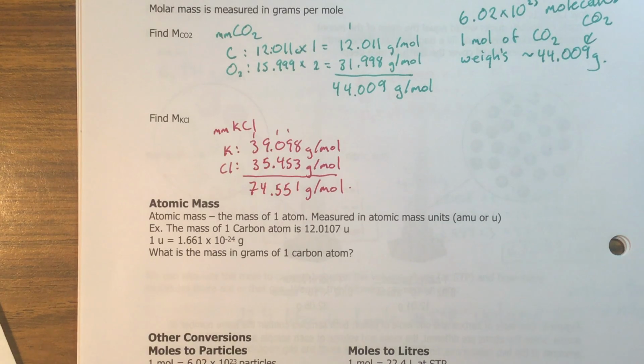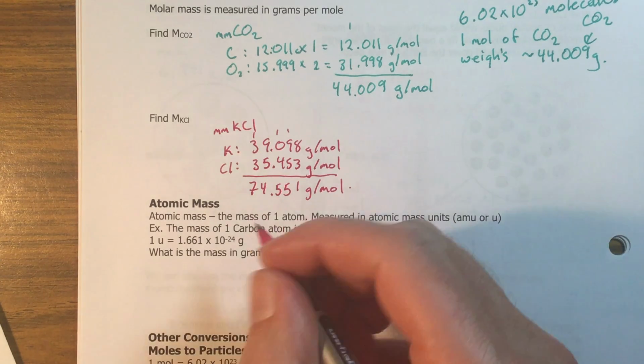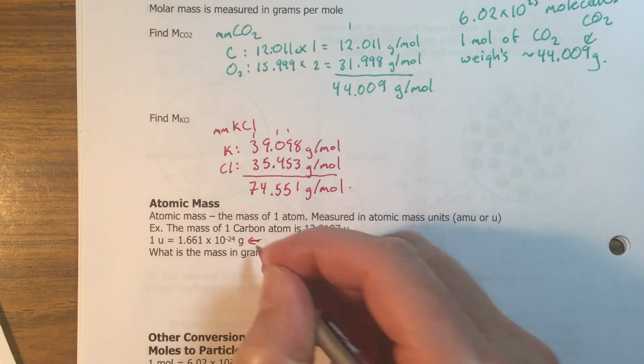All right, so we're just going to talk about this a little bit. The mass of one atom. The atomic mass is the mass of one atom. We don't really care about that too much in this course. It's measured in atomic mass units. The mass of one carbon atom is 12.0107 units, where 1 unit is 1.661 times 10 to the minus 24 grams. So this is just a conversion rate that you could use.